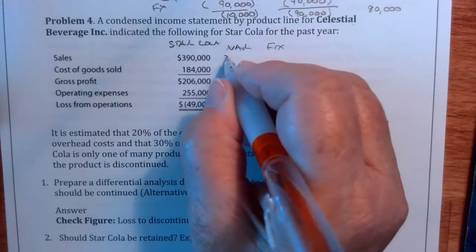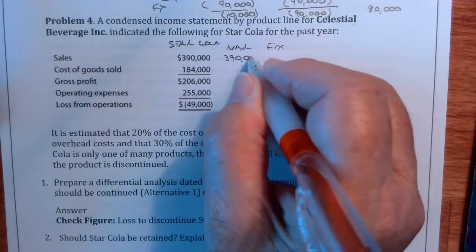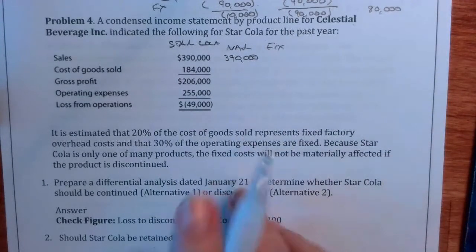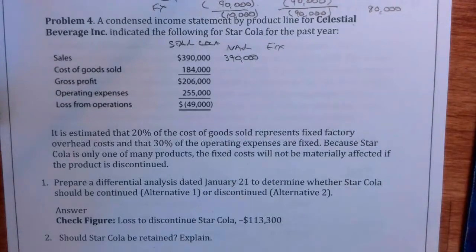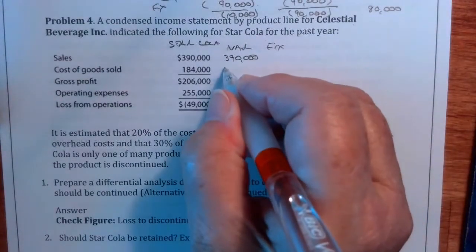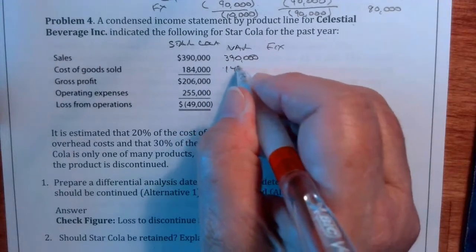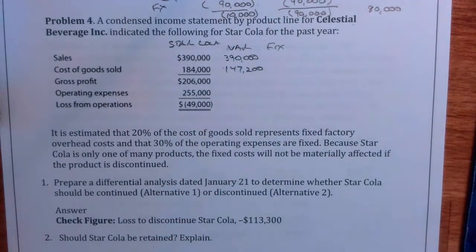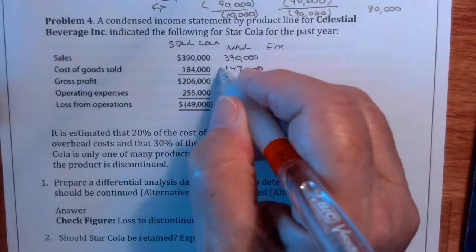So for sure, sales, of course, are variable. And from cost of goods sold, 20% is fixed. So if I take 184 times 0.8, that's 147.2 is variable. Doesn't seem right, does it? 184 times 0.8. It is. 147.2 is variable.